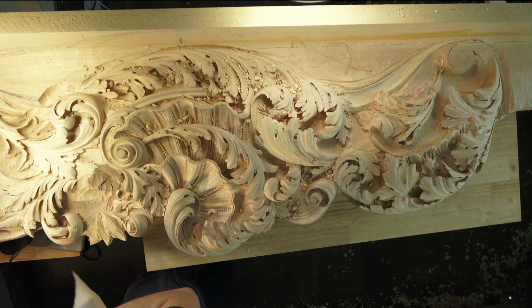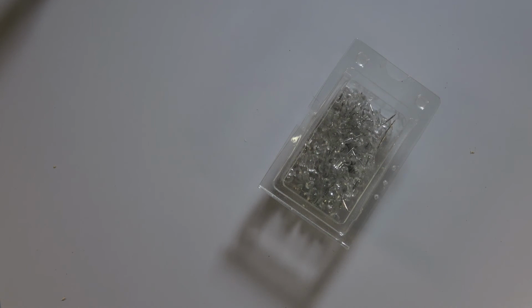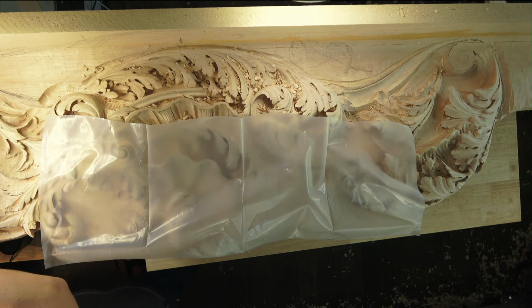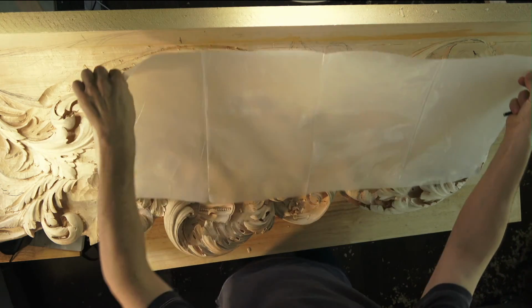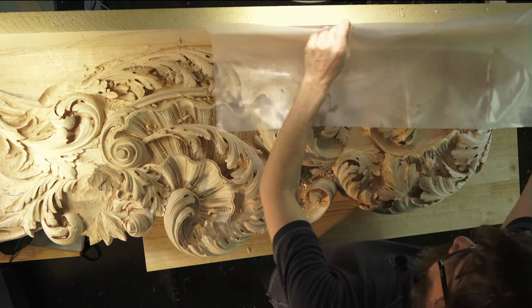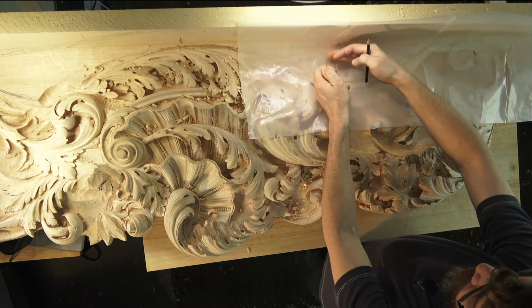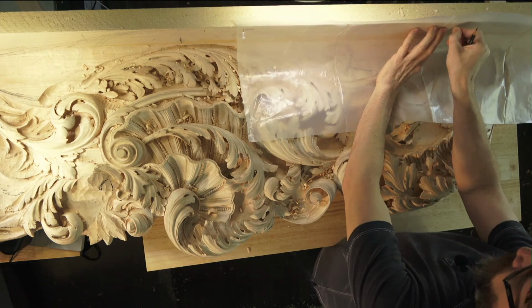What I'm talking about is just those push pins, to hold that right in place. By using them, you're able to hold that plastic in place, however big or small you need, and it doesn't really matter. But for me, I don't want to use all of it. It just creates the shape of what I need to fill.